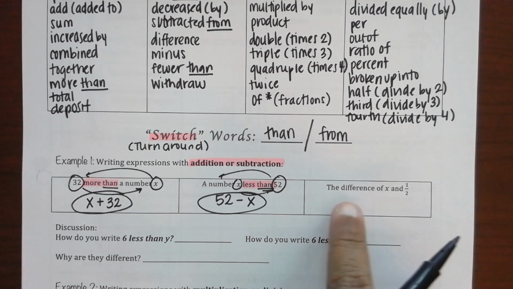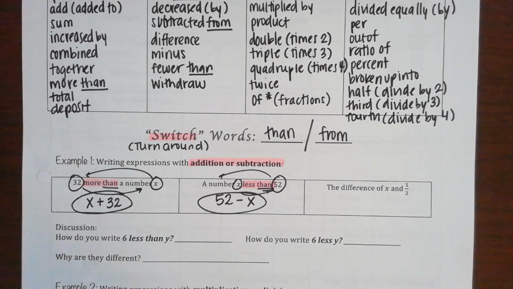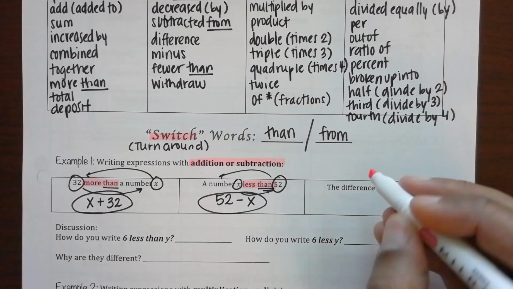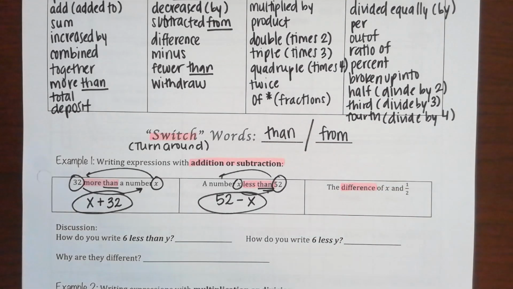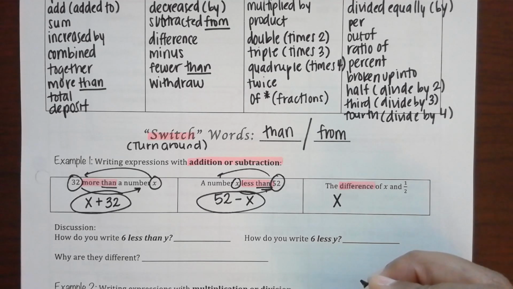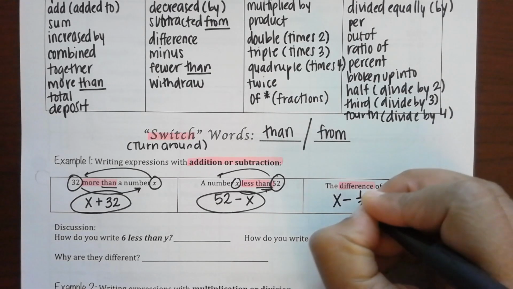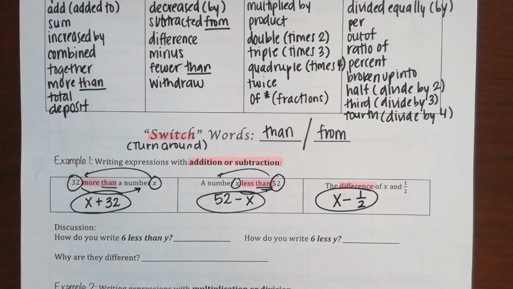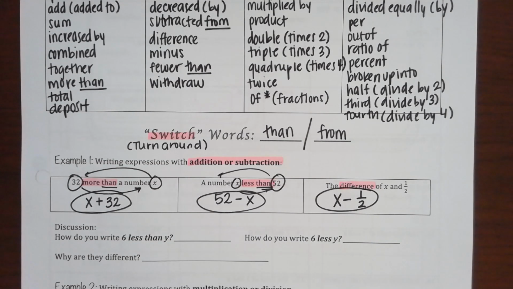What about the difference of X and 1/2? So what's the operational phrase? What's the operational phrase that I'm pulling? Difference, which means? There we go. We're looking at what's actually there first, and then we're determining the operation. Does that make sense? So what would come first? X. Then minus 1/2, because what does difference mean? Subtract. Any questions there? Everybody good? This section make more sense? Awesome.